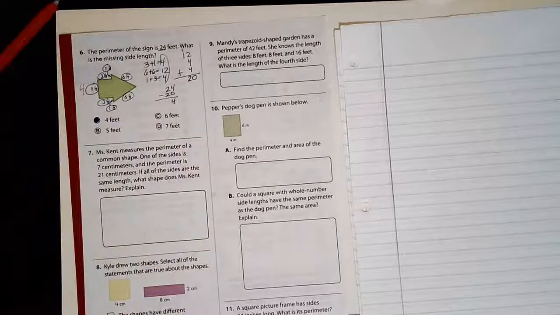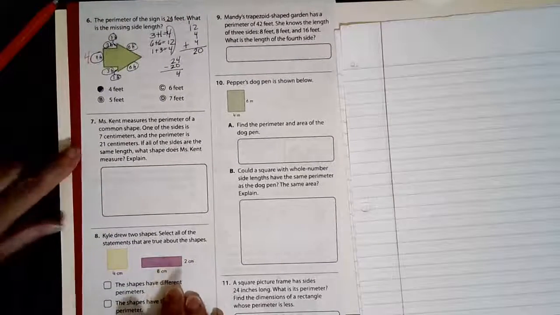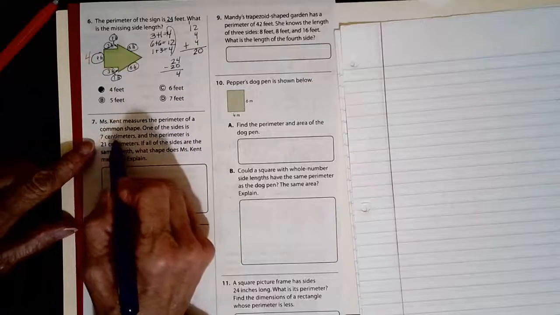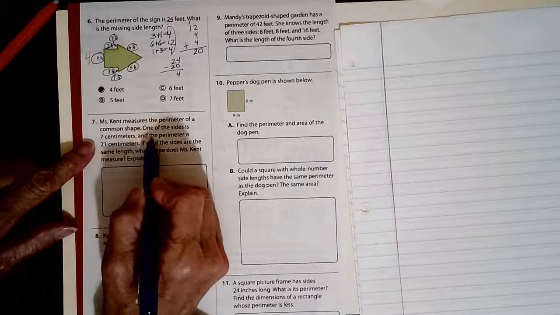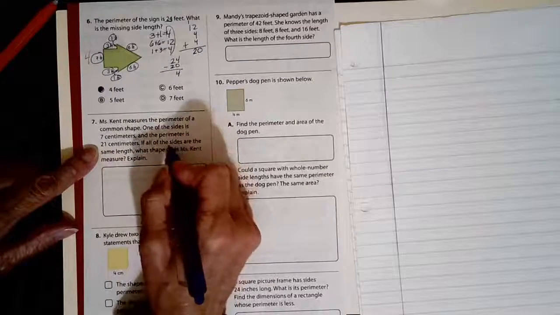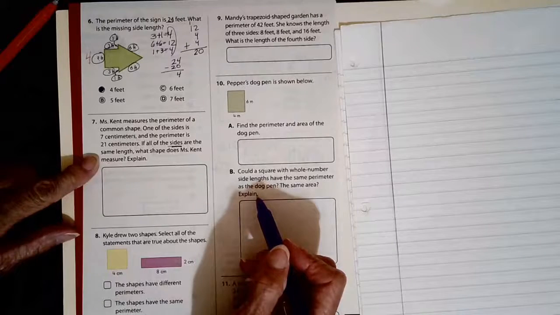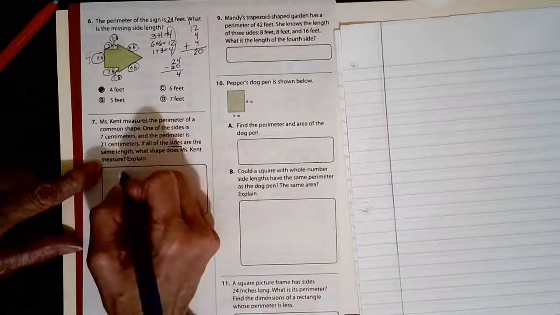Let's look at number 7. Mrs. Kent measures the perimeter of a common shape. One of the sides is 7 centimeters, and the perimeter is 21 centimeters. If all of the sides are the same length, what shape does Mrs. Kent measure? So let's take a look.